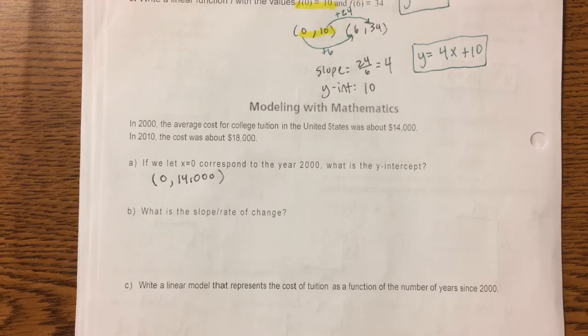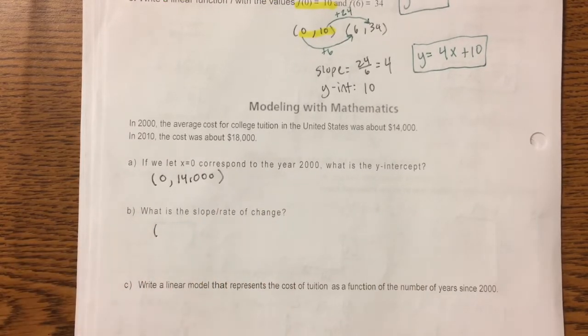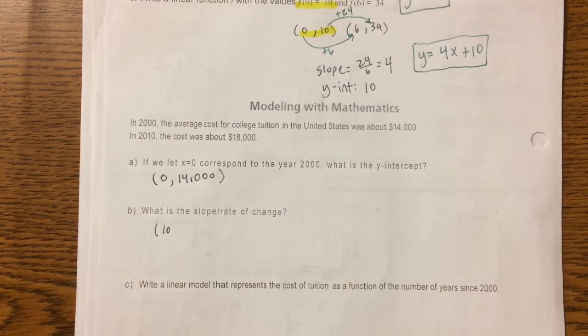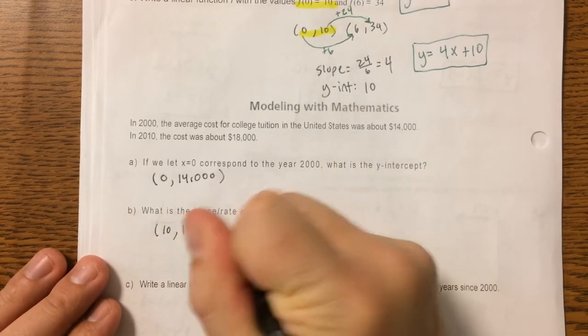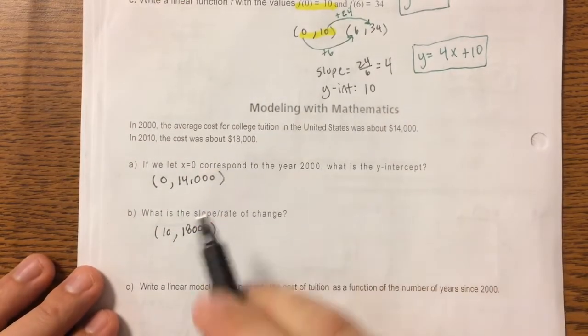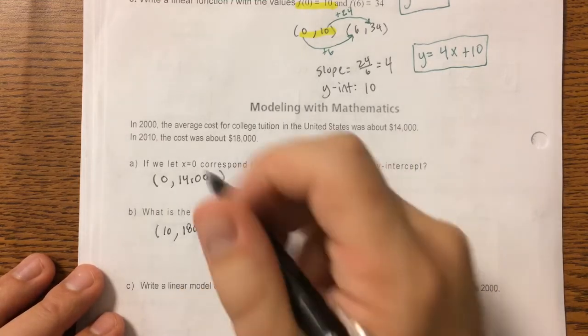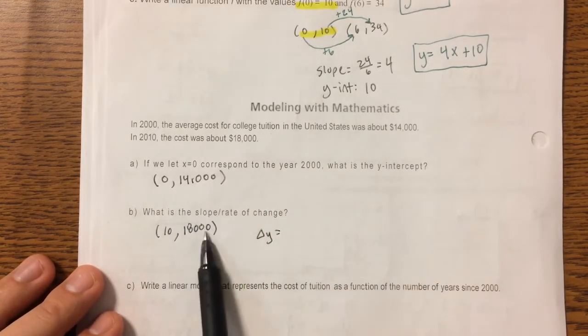So the second piece of information says in 2010, the cost was about $18,000. So if x equals 0 represents 2000, then x equals 10 will represent 2010. So we have (10, 18,000) as our other point. So if we're trying to find the slope, we're going to do change in y over change in x here. So the change in y, how do I get from 14,000 to 18,000?